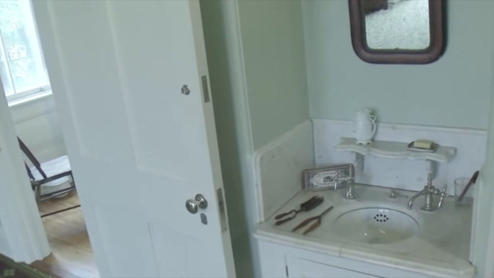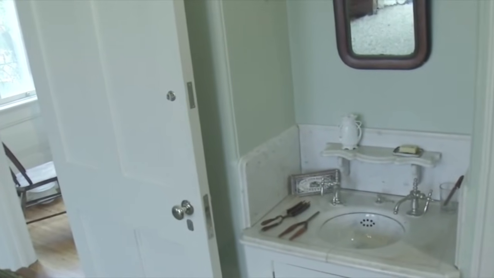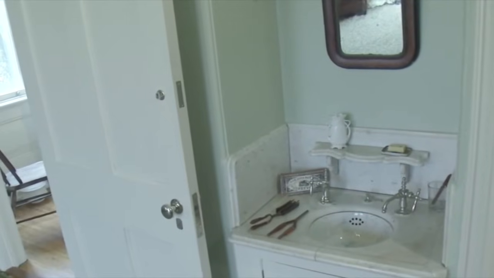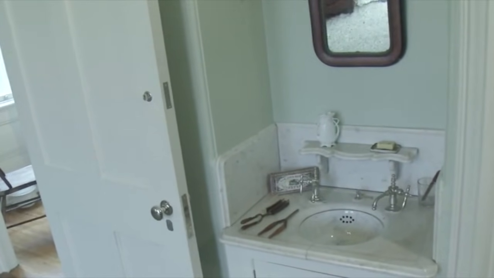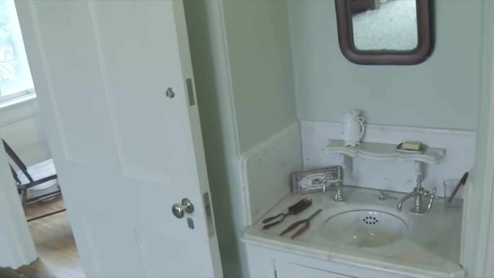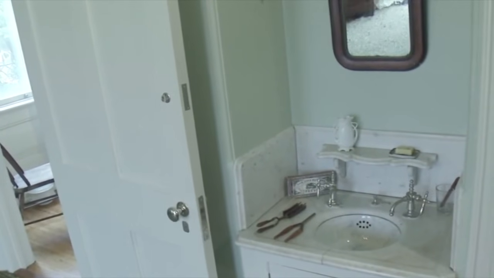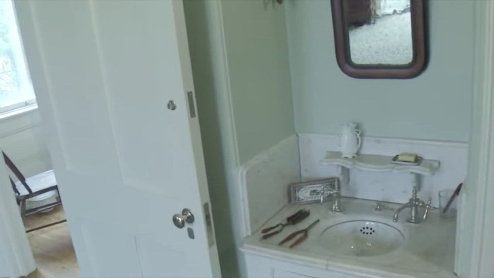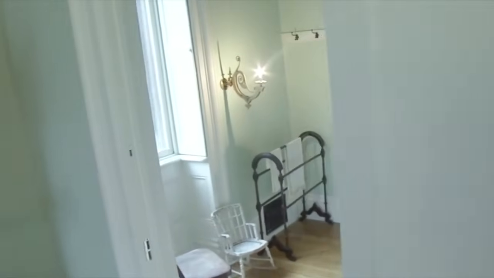And now we're looking at the wonderful convenience in this room of a built-in sink, so that the guest could actually get up in the morning and wash and not have to go down the hall as you did in a hotel to a bathroom that's shared by all the guests. And then we will see next door there is an adjoining bathroom, which is private for the use of the guests only. Let's take a look.